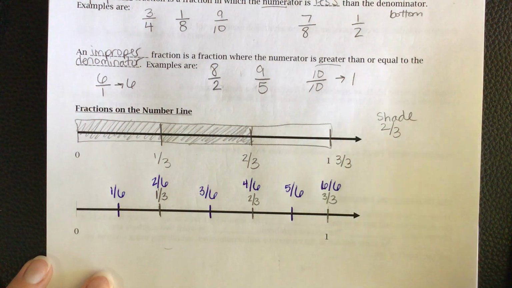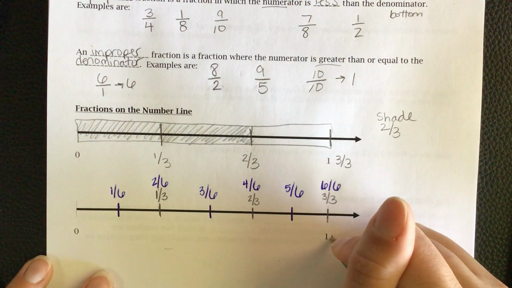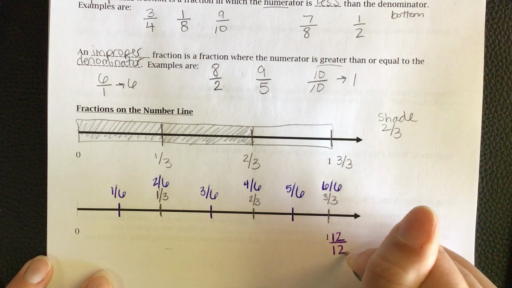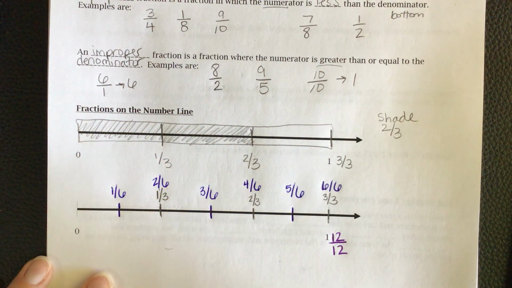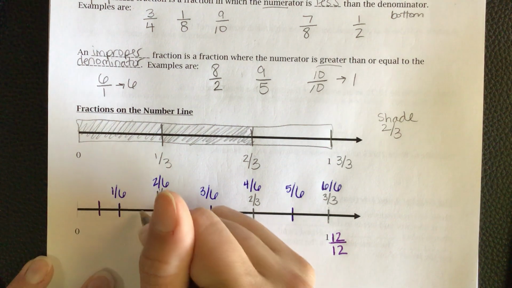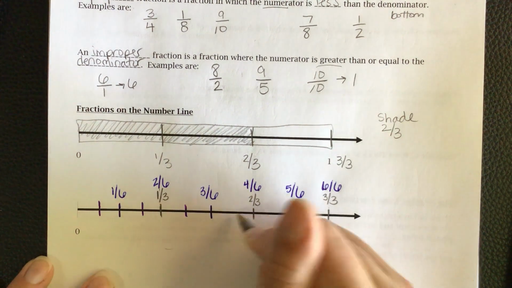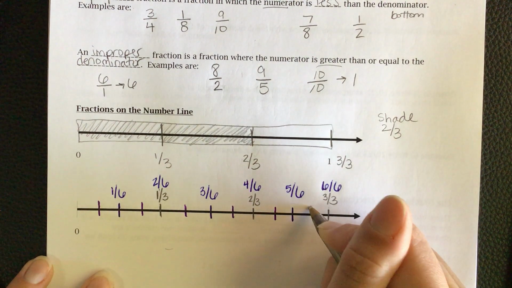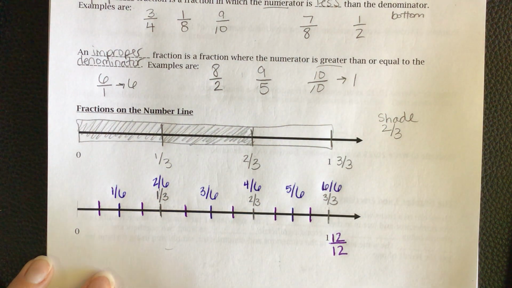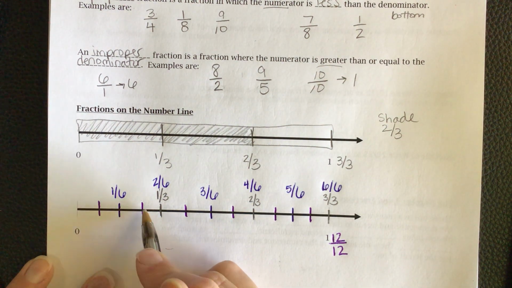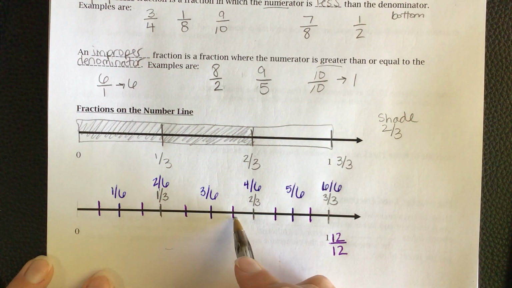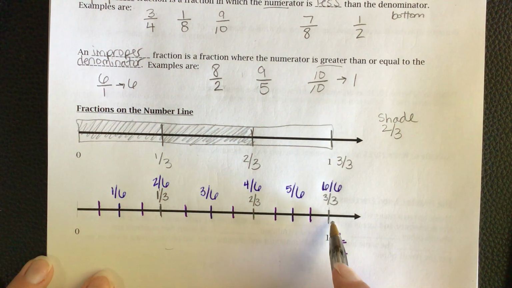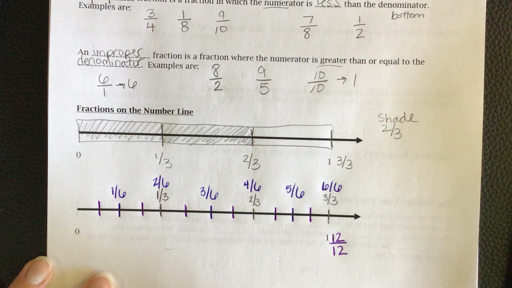What if I wanted to change it to twelfths? What if I wanted 12 out of 12? I need to double up all of these. So we'd have 1 here, 1 here, 1 here, 1 here, 1 here, and 1 here. Let's count and check. 1, 2, 3, 4, 5, 6, 7, 8, 9, 10, 11, 12. 12 out of 12 pieces.